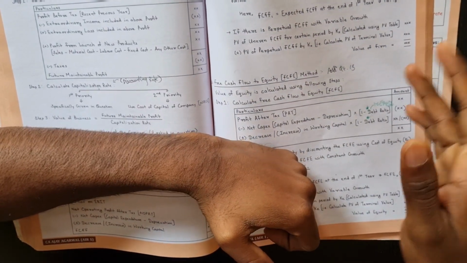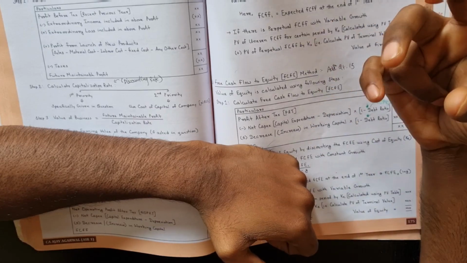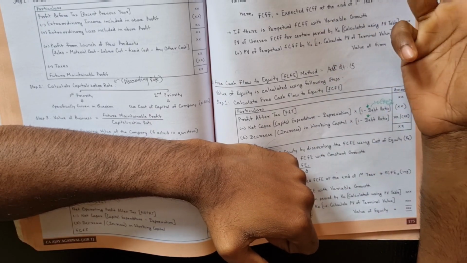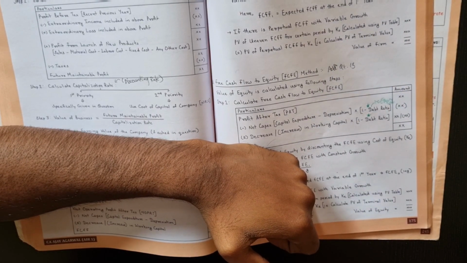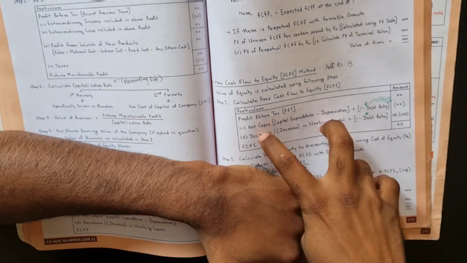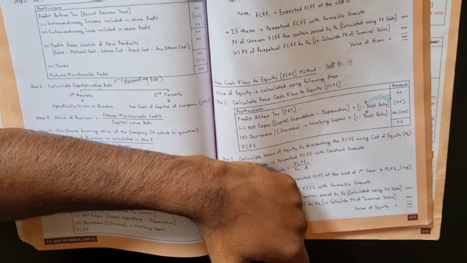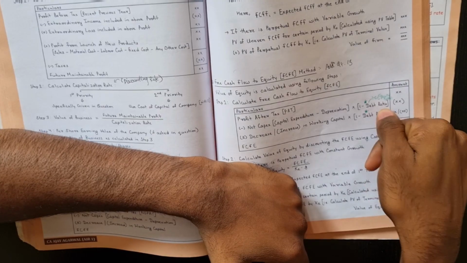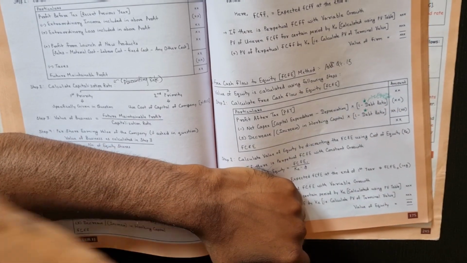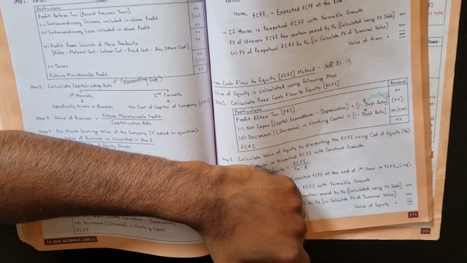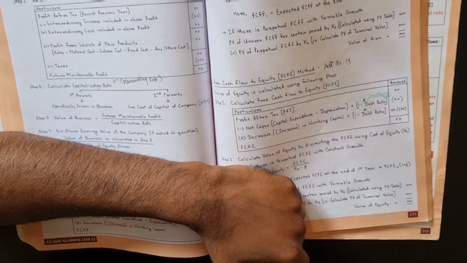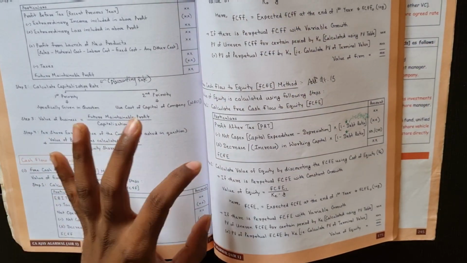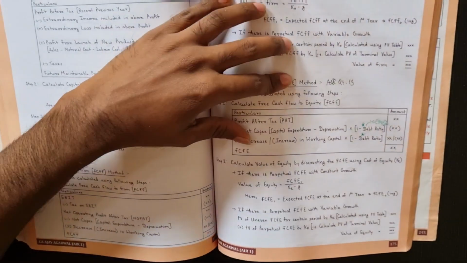So what we'll do here is take the weight of debt. Let's suppose it is 30% in the company and 70% is your equity. So only 70% of net capex will be taken for the equity portion. So this is 1 minus the debt ratio. Let's suppose debt is 30%, so we'll multiply net capex into 70%. After that we'll get FCFE.